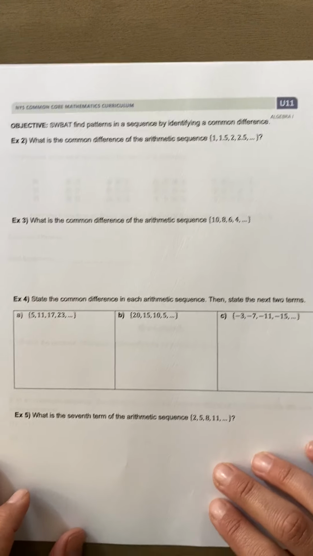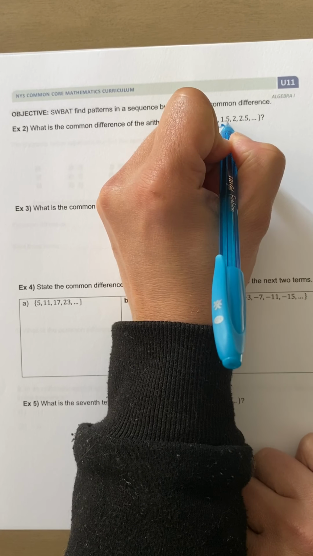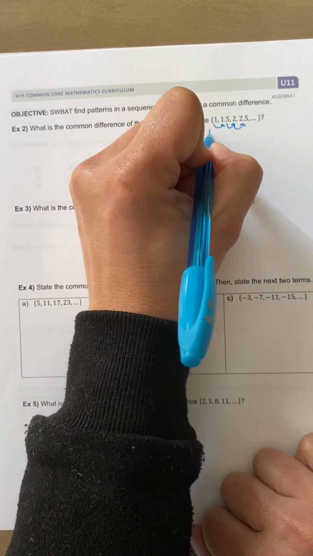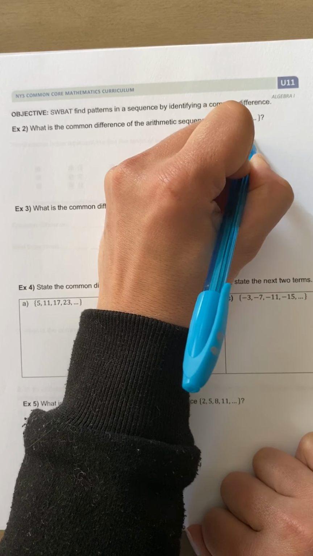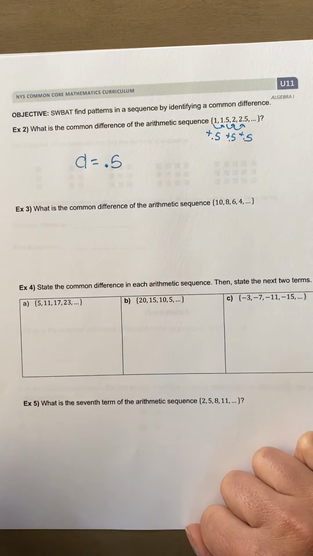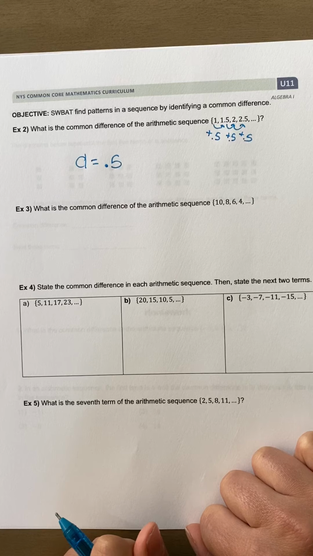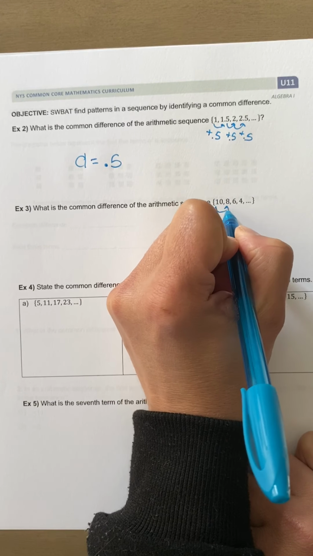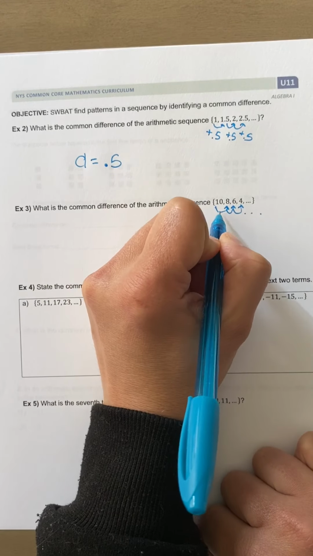All right. So what's the common difference to get from 1 to 1.5, 1.5 to 2, 2 to 2.5? What do they keep adding every time? Seems to me they're adding a 0.5 each time. So that means that my common difference is 0.5. Okay, it's just what are they doing to get from one to the other? This one's a little bit of a tricky one. So it's going from 10 to 8, 8 to 6, 6 to 4, so on and so forth. So it's going down by 2.